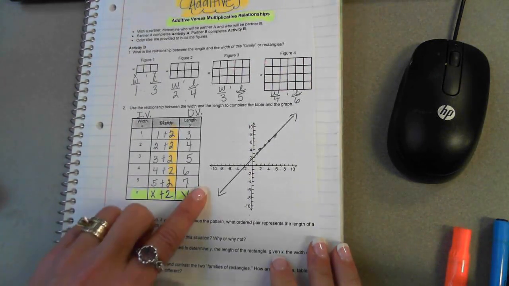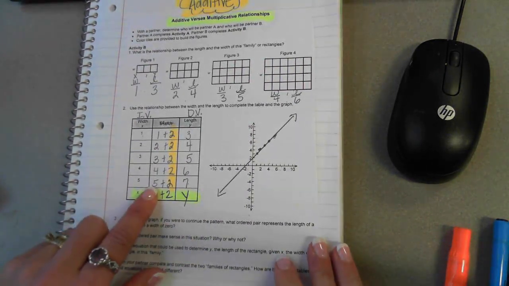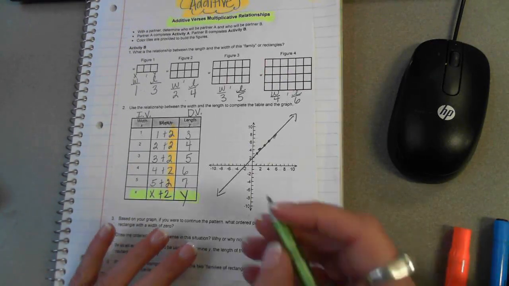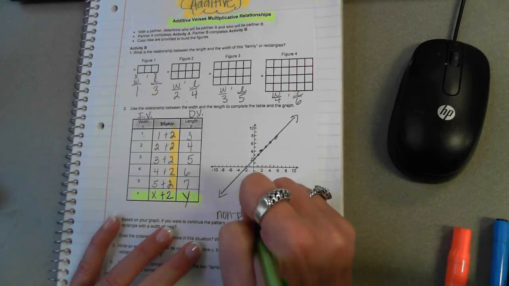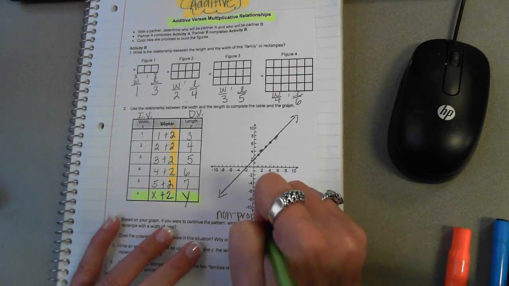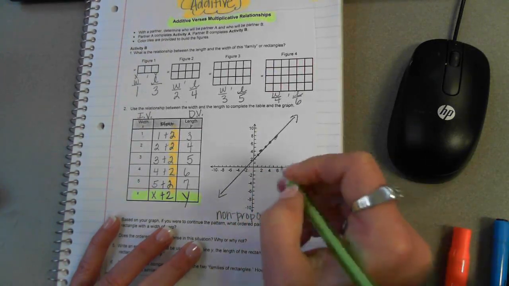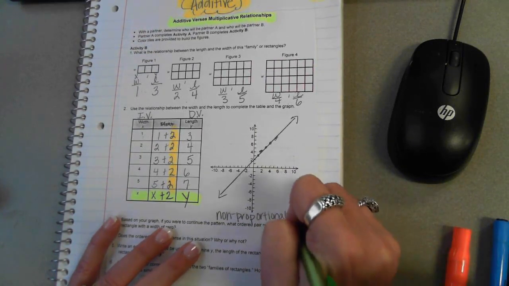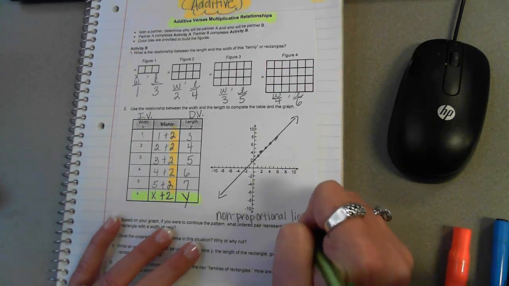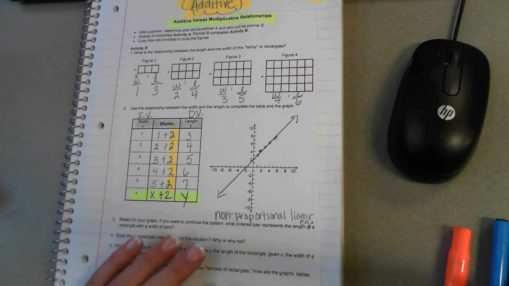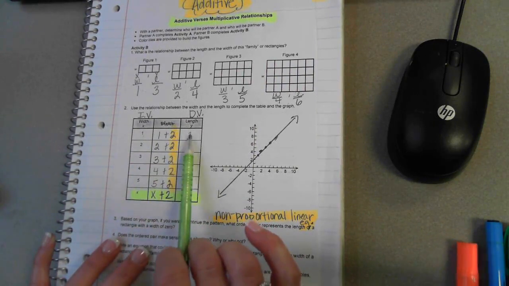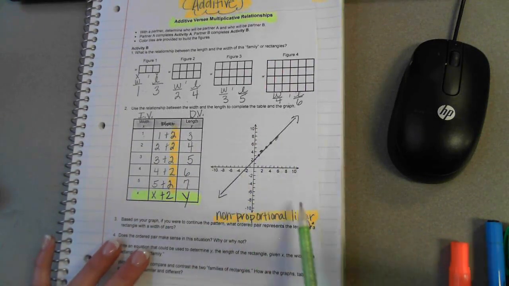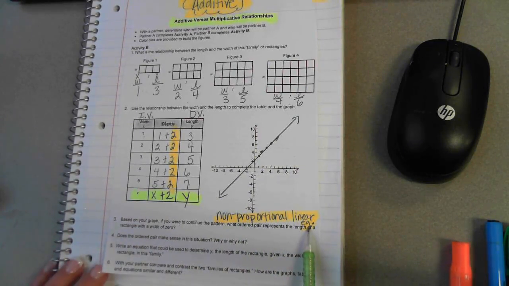Now remember, if it does not go through the origin, which most additive ones do not go through the origin unless you're adding 0 to 0, okay? That means it is a non-proportional linear equation. So it's non-proportional. Remember, these are all linear equations because these tables create a line. See the word line and linear, okay?